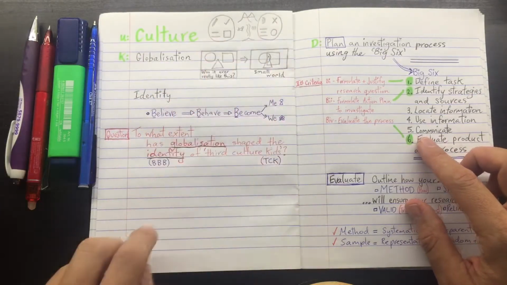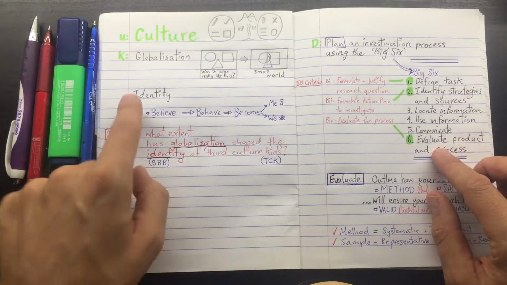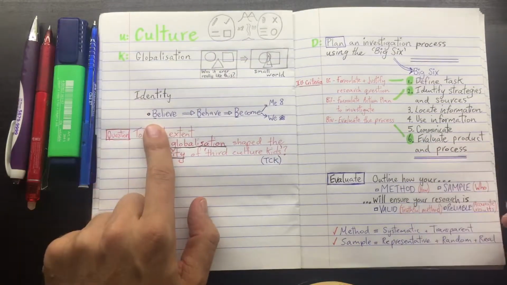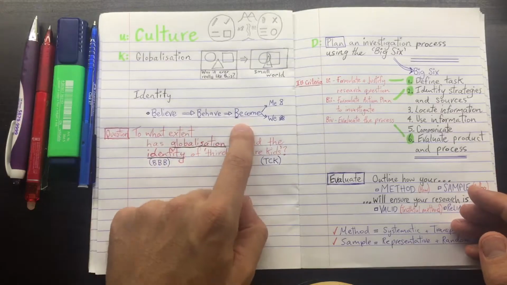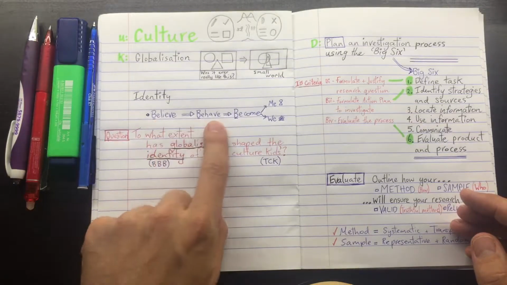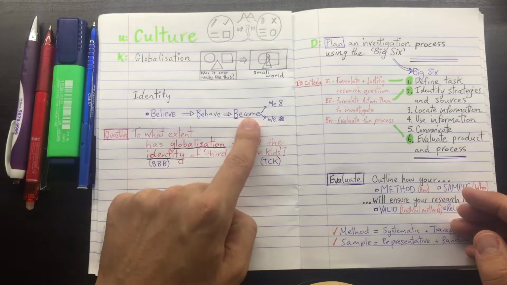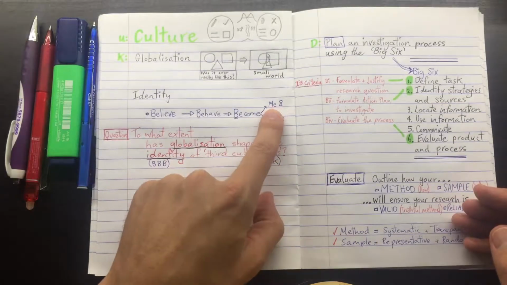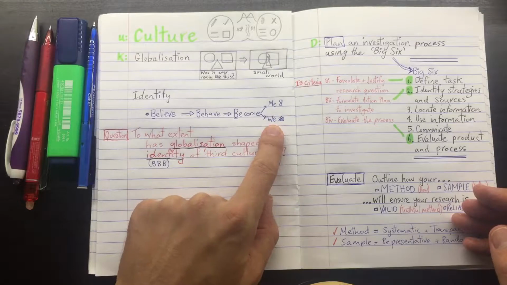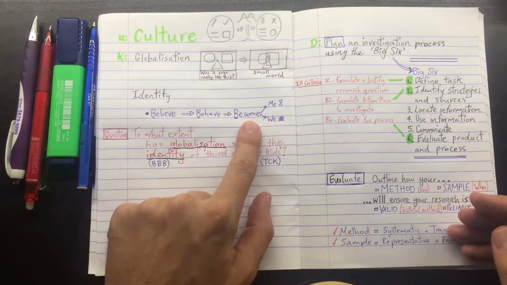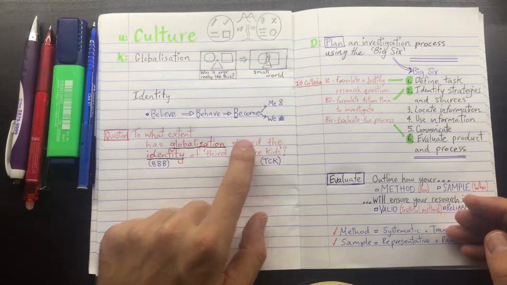and particularly on cultural identity. So with identity, one way to analyse identity is with these 3 Bs: beliefs, behaviours, and become, so like perception of who we are as an individual and as a group, what traits, characteristics, etc.